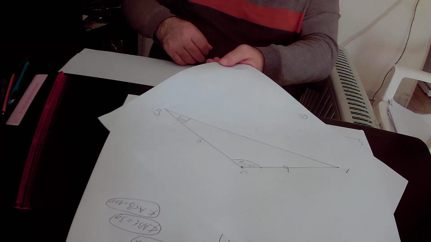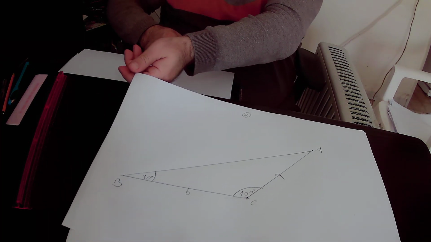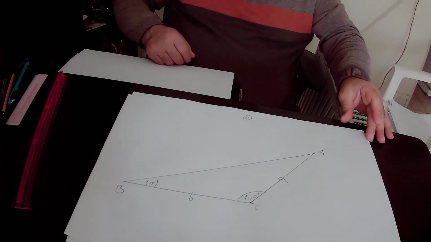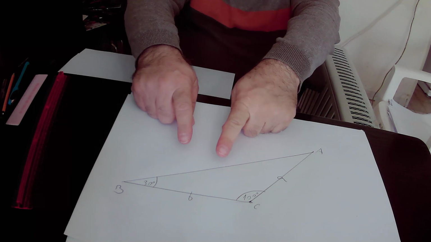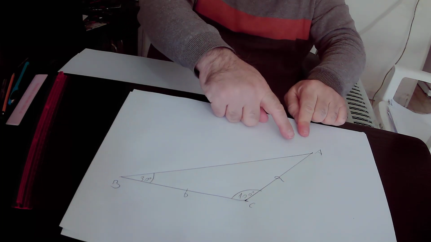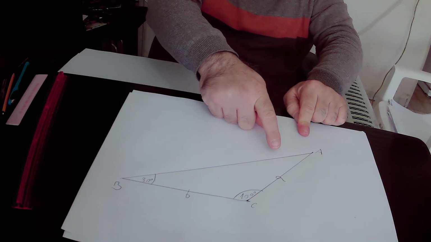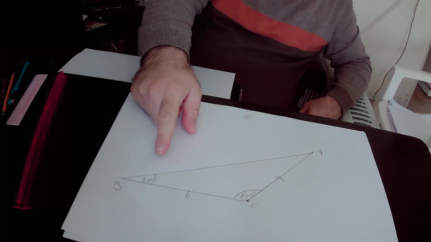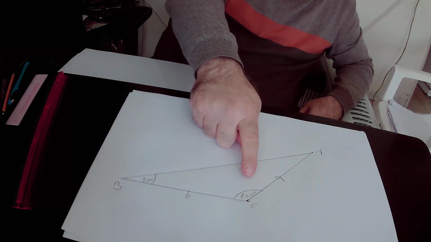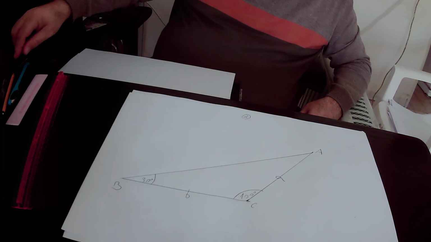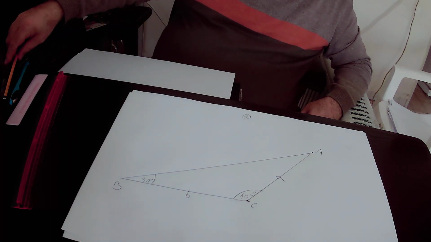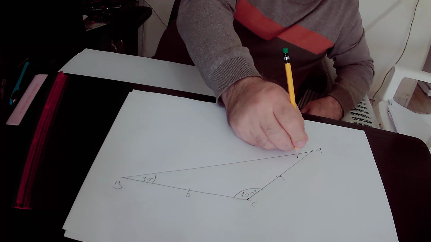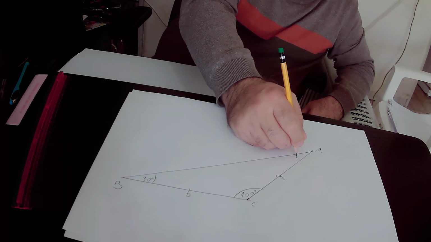So this is triangle ABC that I copied from the original drawing. We know that side BC equals B units, side AC equals A units, angle ABC equals 30 degrees, and angle ACB equals 100 degrees. We'll find out the value of the missing angle, angle BAC. We'll define this angle as angle X.